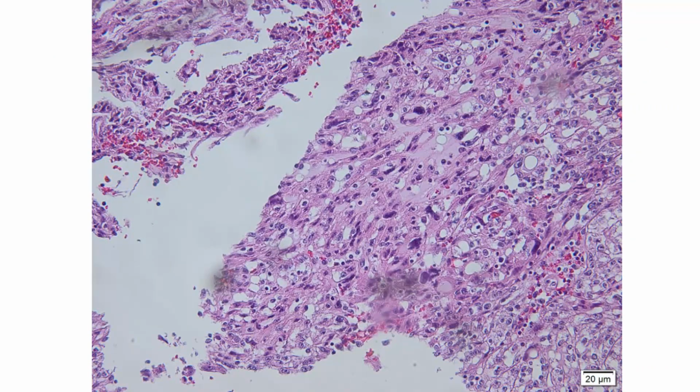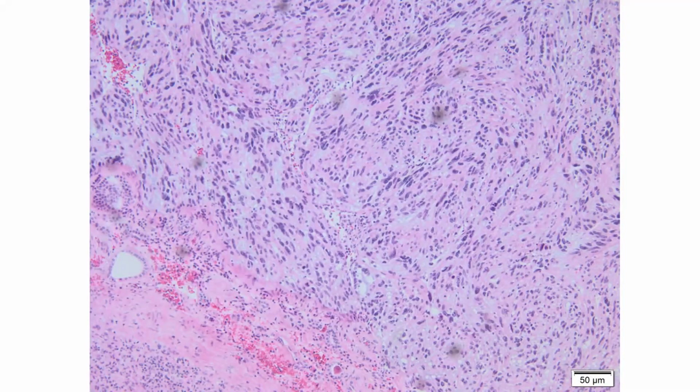As we see here, increased mitotic figures, and the pleomorphism is moderate to marked. And here, increased cellularity of the spindle-shaped cell areas.